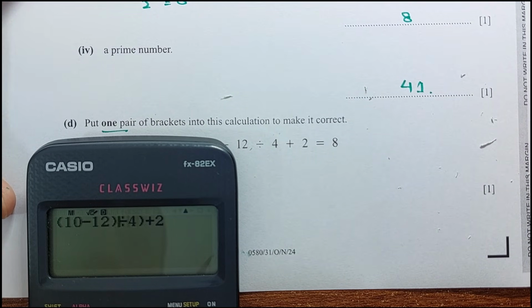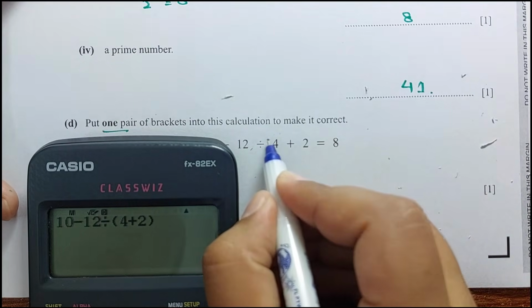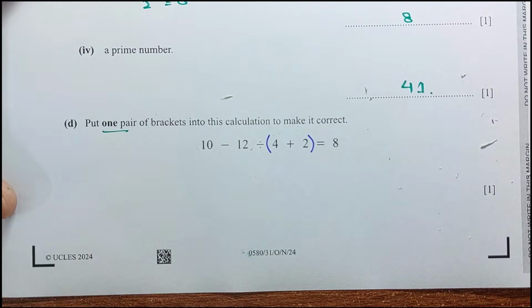All right, so if I put the bracket on the middle 2 numbers, between the 4 and the 12, it's 9. No. Now put the bracket on the last 2 numbers, between the 4 and 2, it's 8. Yes. So the one pair of brackets is between 4 and 2.